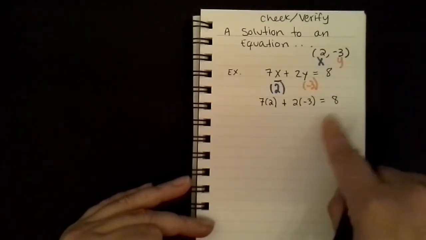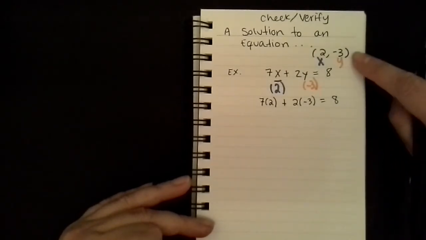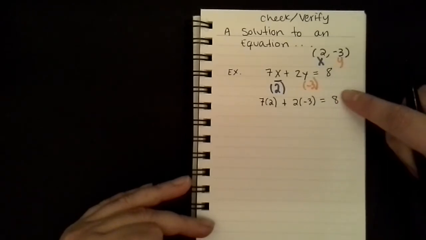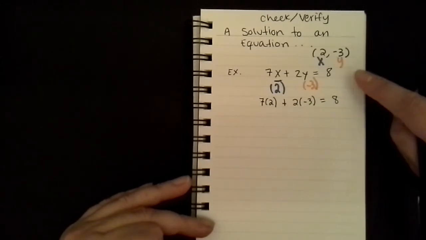That's what we want. We want this to be true. If it's not true, then we know the given point is not a solution to this equation. If this statement ends up being true, then we know it is a solution to this equation.